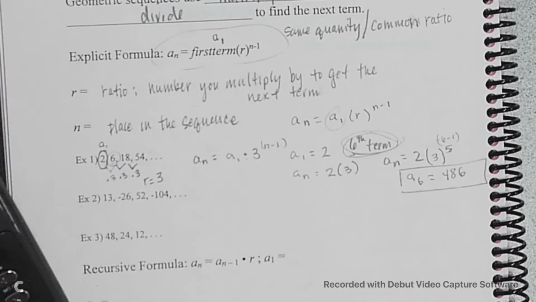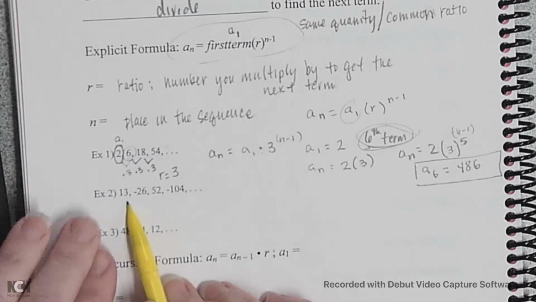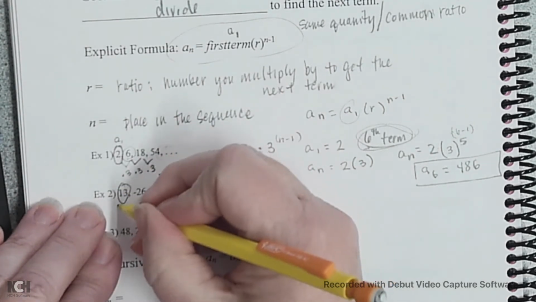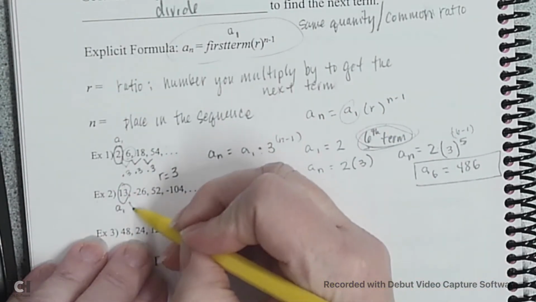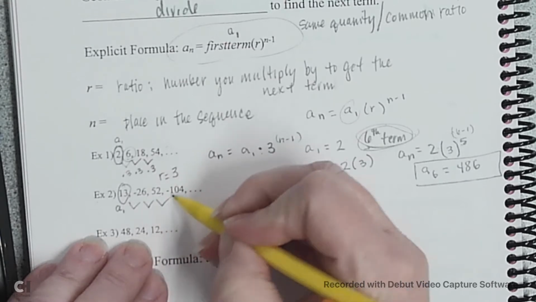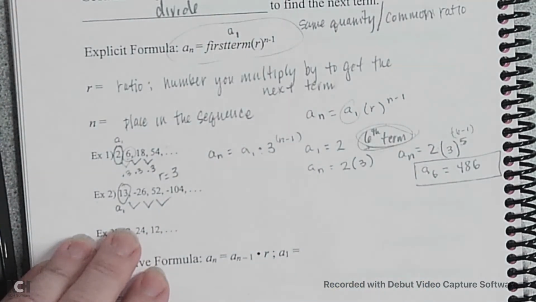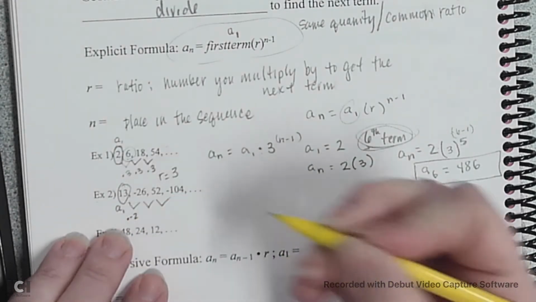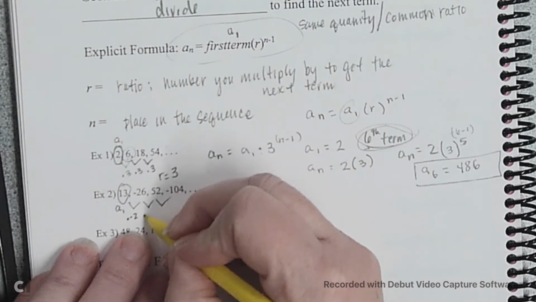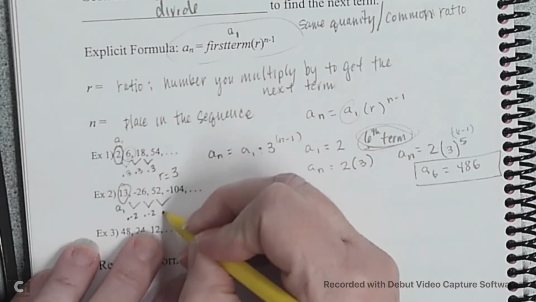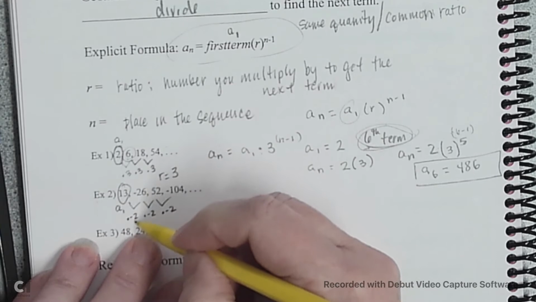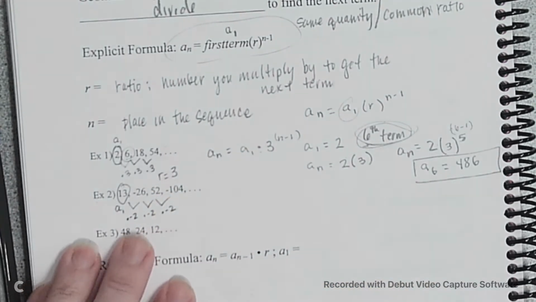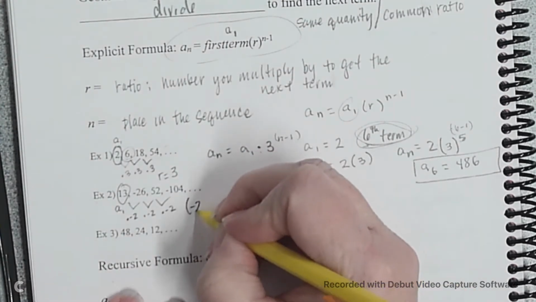We'll do it again over here. We see that we have our first term right here: 13 is a sub 1. We just need to find the common ratio between all those. 13 to negative 26 is multiplying by negative 2, because remember it's multiply or divide. 13 times negative 2 is negative 26, negative 26 times negative 2 is 52, and so on. So our common ratio is negative 2.